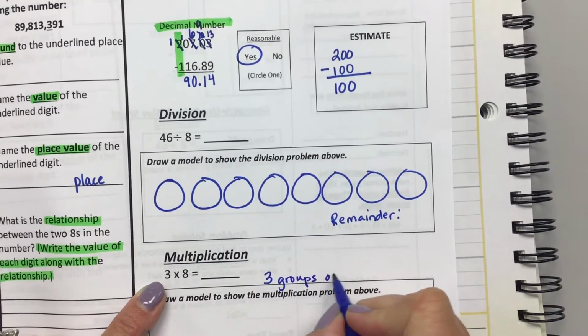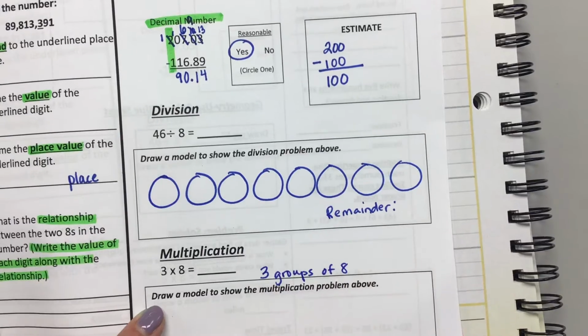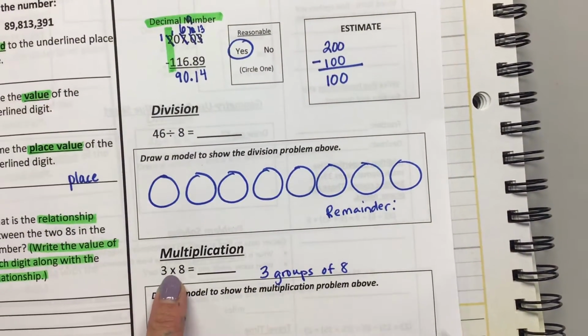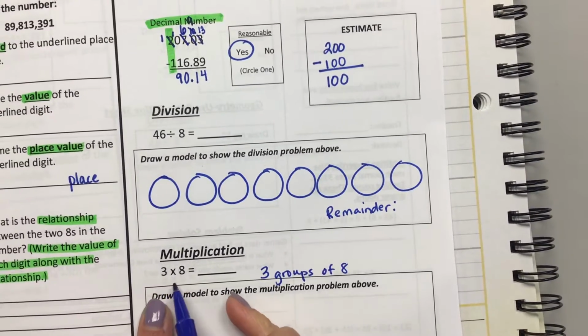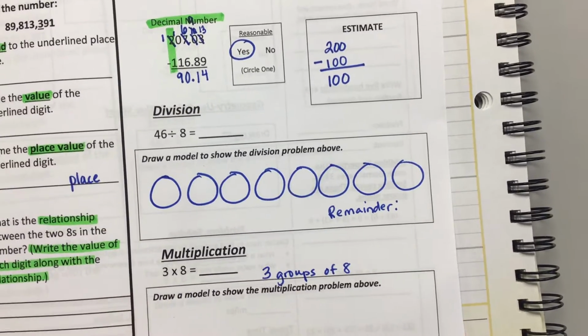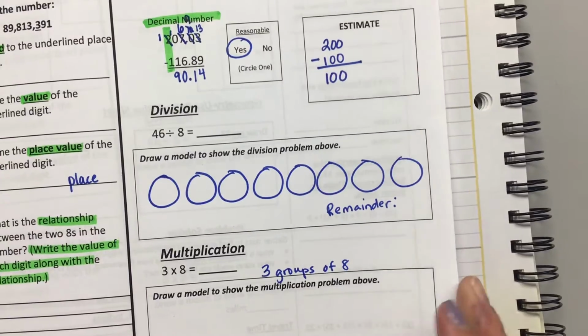Now, a lot of times, I hate to say it, but I see where you guys write this down, but then you do 8 groups of 3. Okay, this X in our multiplication sentence says groups of or rows of. So it's 3 groups of 8 or 3 rows of 8. That's how you need to draw your model.